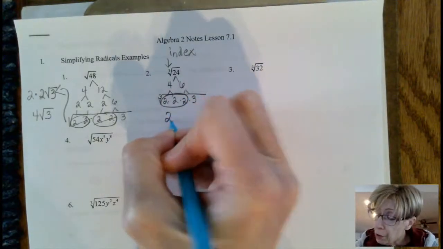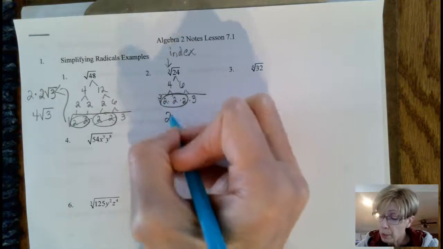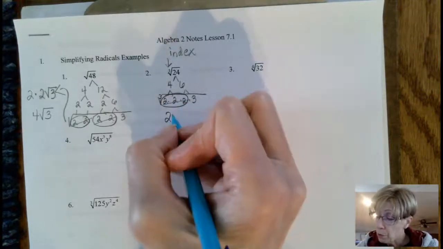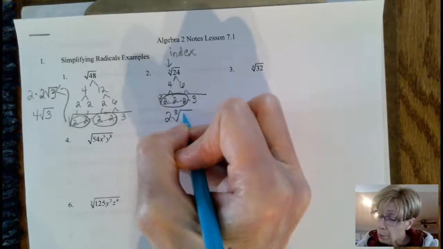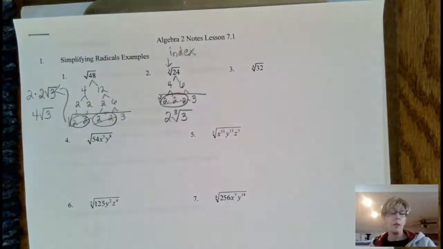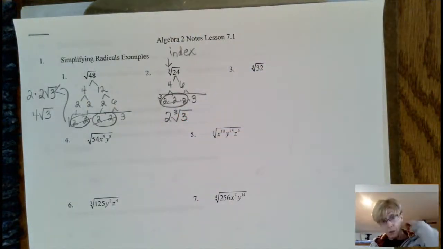This time what we need is 3 of the same value to take out 1. So when we finish here, we had 3 2's, so we're going to take out 1 of them. We're done with the 2's, and then we're left with the cube root of 3. Again, you could type that into Desmos to check. You'll still get big long decimals.